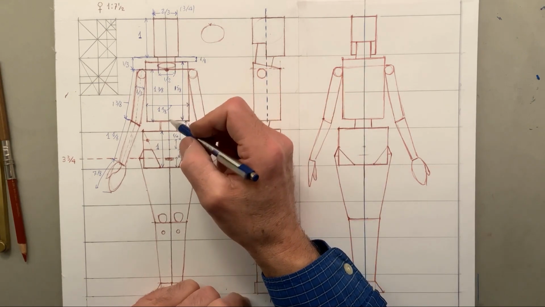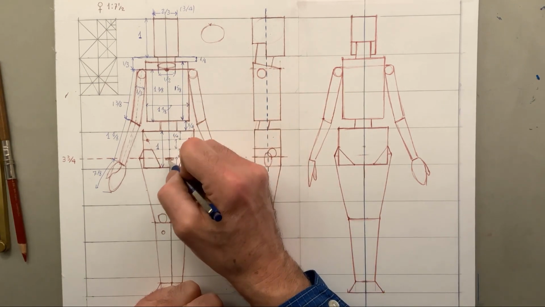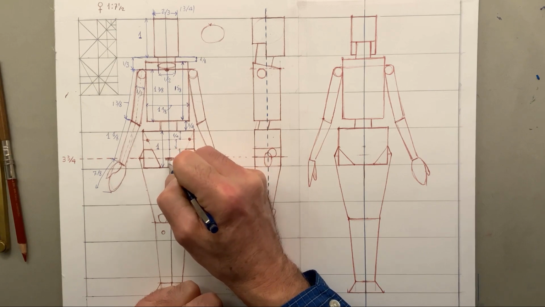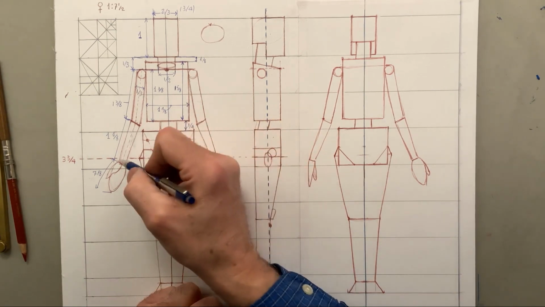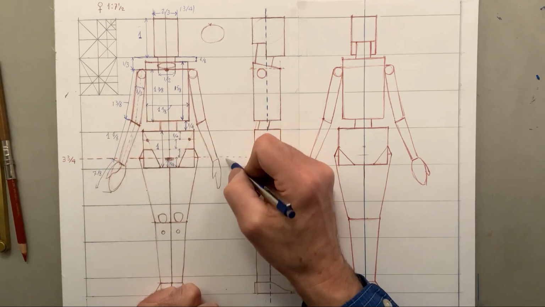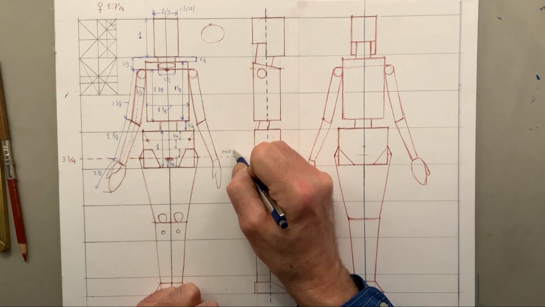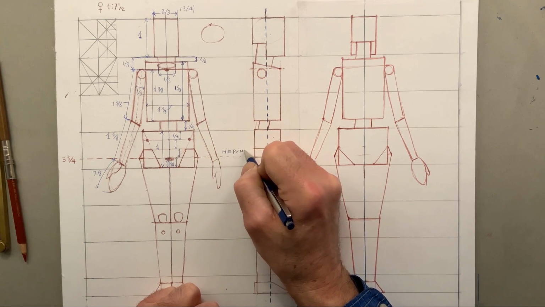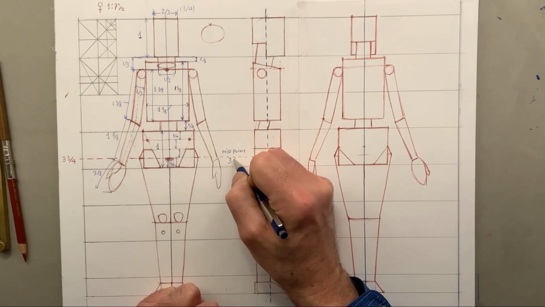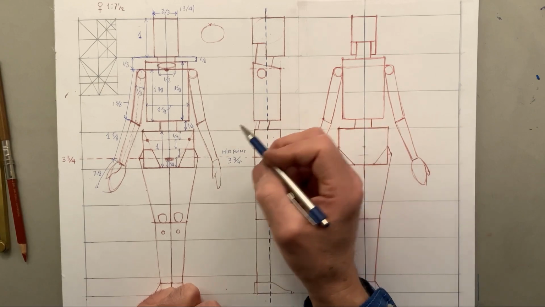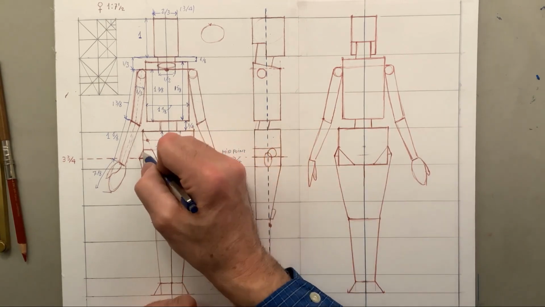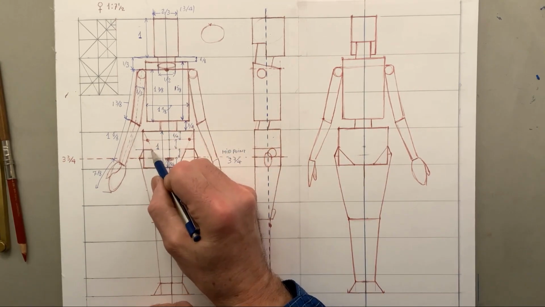And the pubic bone is at the lower quarter, and we have seen it already right here, 1/4. So this is the midpoint. The midpoint is 3 3/4.